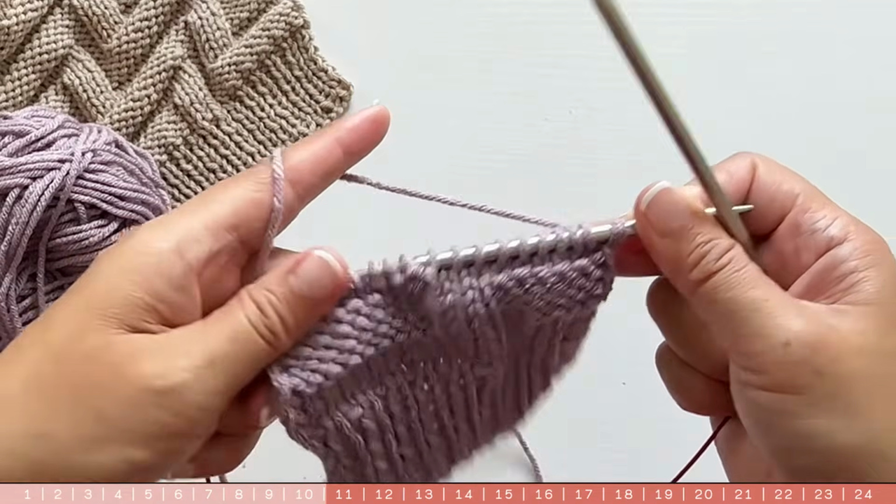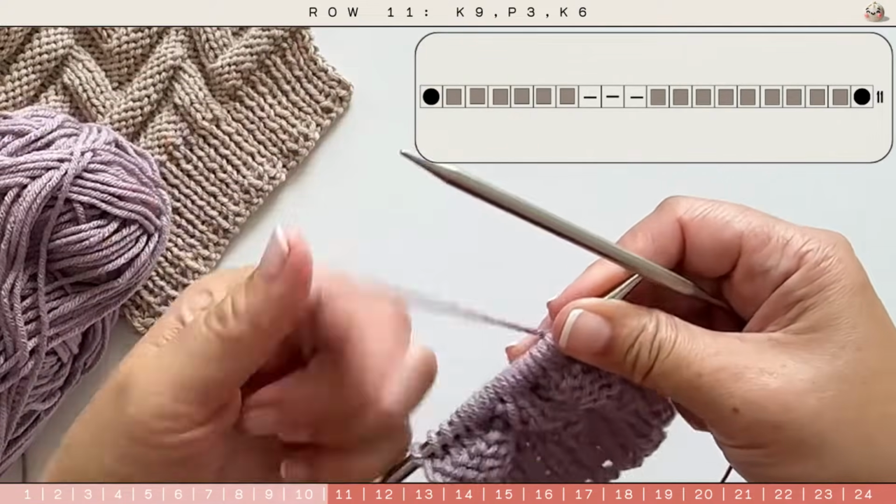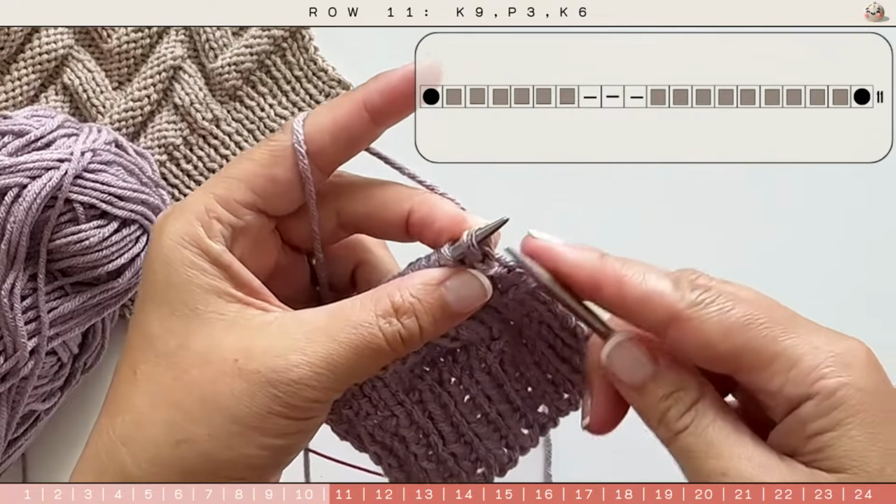Row 11 is actually the same as row number 9.